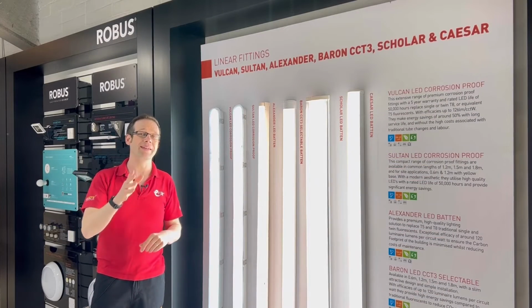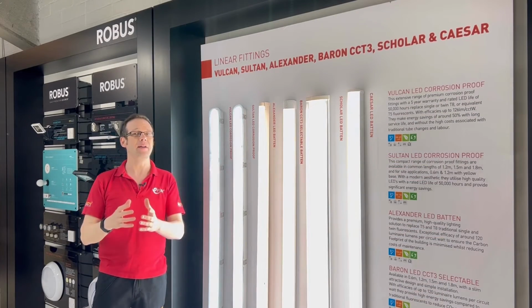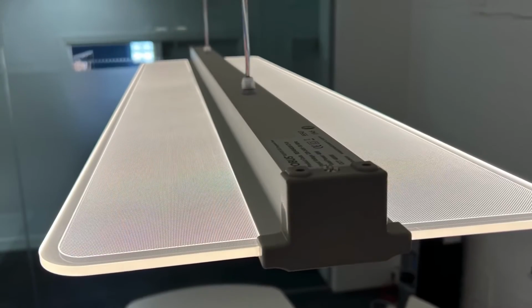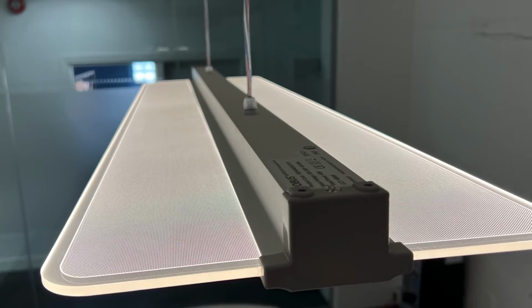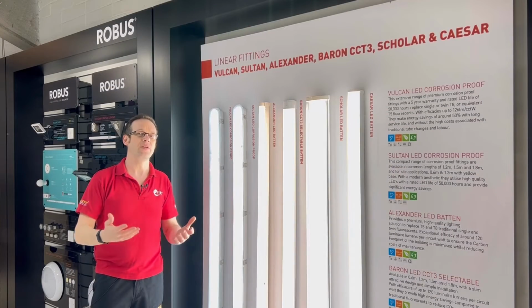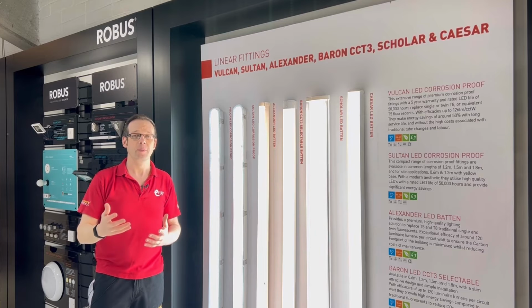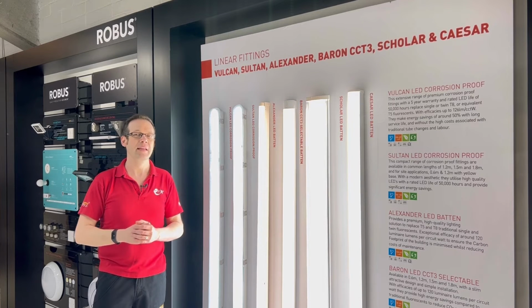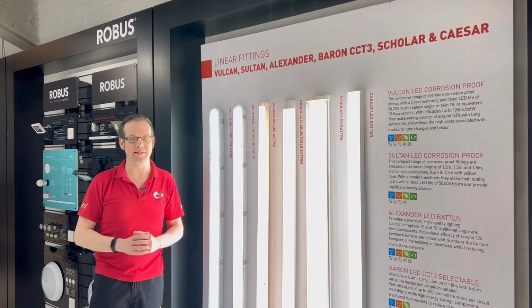This is called direct-indirect lighting, the direct part being the light that shines down from the fitting, and the indirect part being light that is emitted from the top of the fitting and then bounces down from the ceiling. This creates a much softer, diffused type of light and can reduce eye strain while banishing the cave-like effect that a suspended ceiling with panel lights in can produce in a badly designed installation.